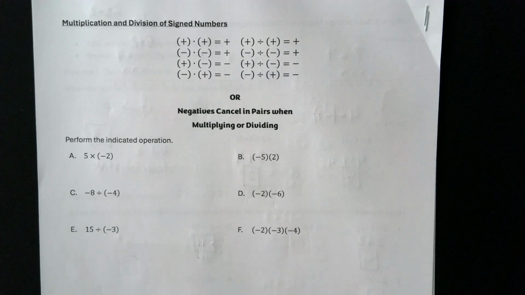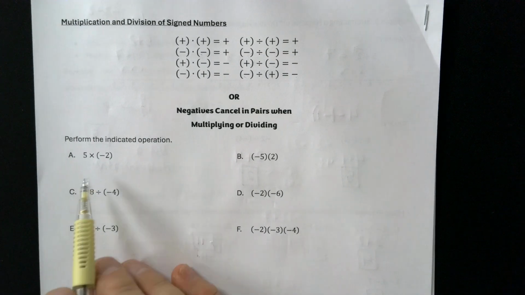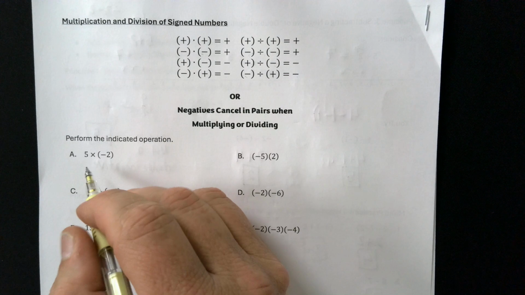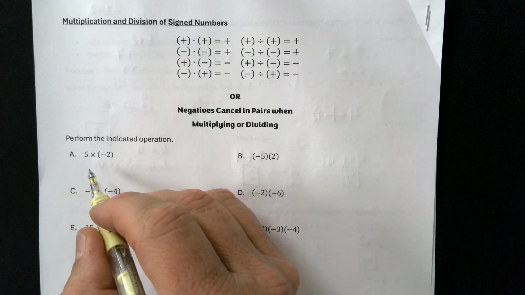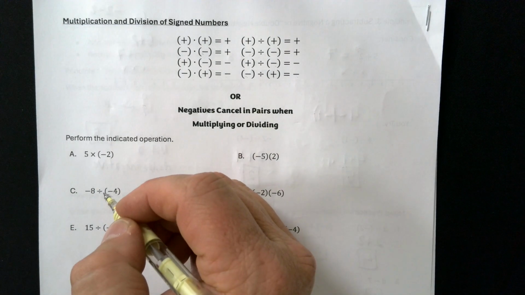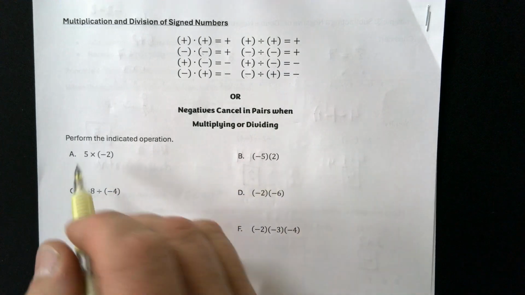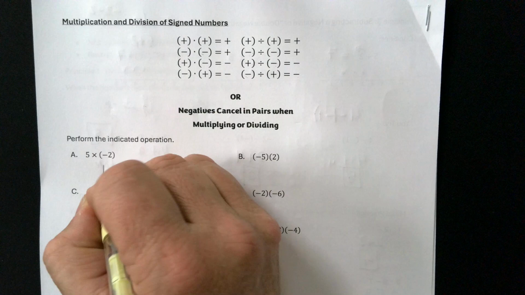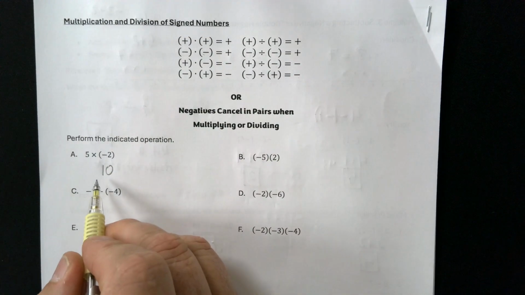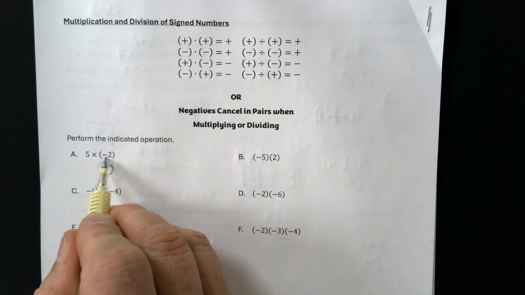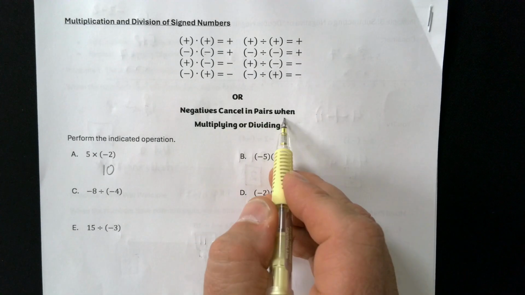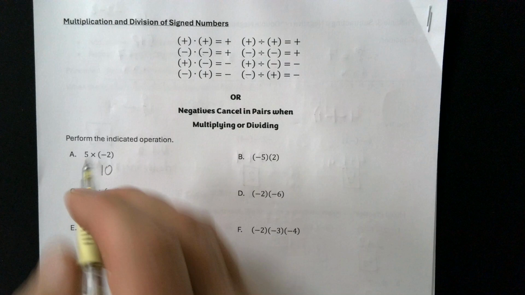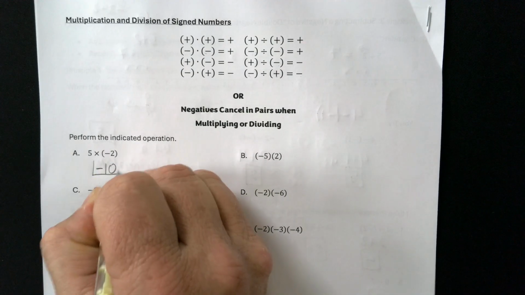Okay, so let's go ahead and work through these 6 problems. So the way I do multiplication and division for positives and negatives, I do the math first, and then I decide what the sign is. So here we have 5 times negative 2, so I'm just doing 5 times 2. So 5 times 2 is 10, and then is it a positive 10 or a negative 10? Well, there's only 1 negative there, and negatives cancel in pairs, which means in order for them to cancel, I would need 2 of them. I don't have 2, only 1. So my answer is negative.